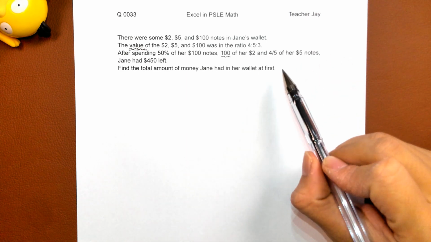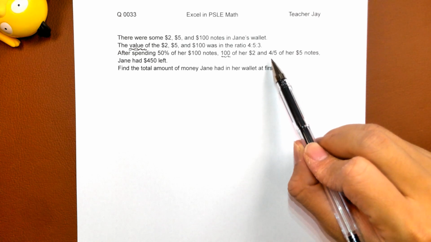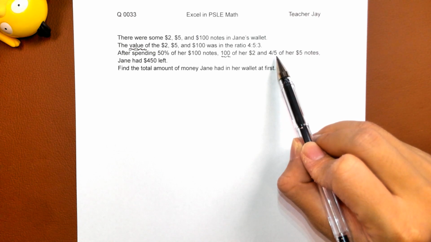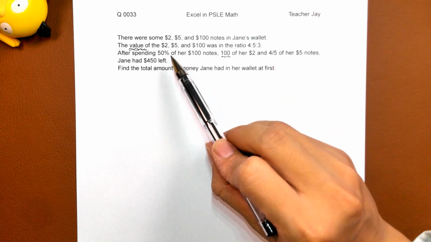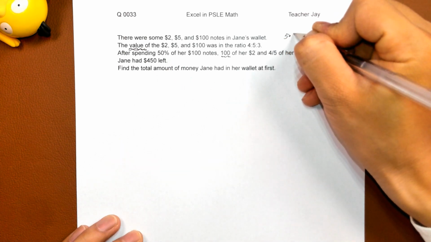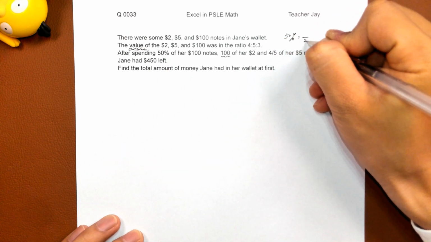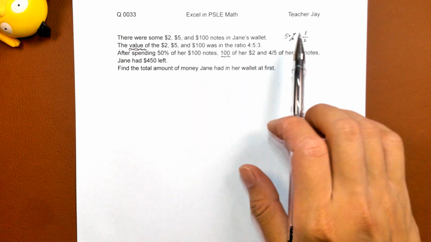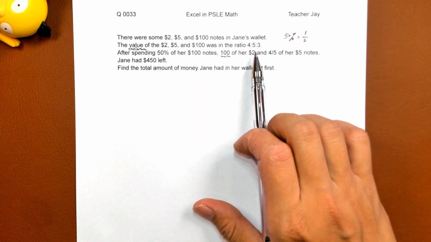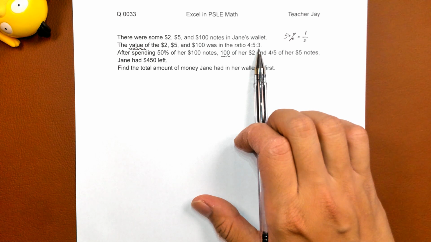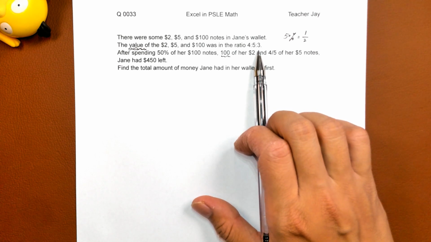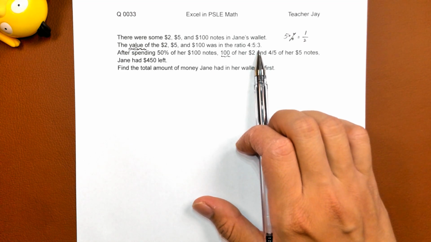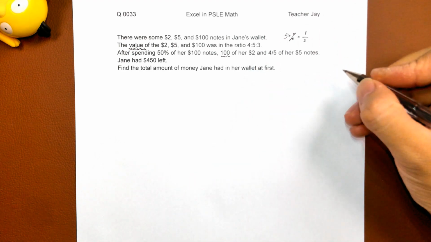Okay? But as you can see, the number of $5 notes is 5 units, so it is easy to divide by 5. But if we want to express 50% of her $100 notes was spent, that means half. But the number of $100 notes is 3 units. If we divide 3 by 2, the answer is 1.5. It is not that convenient for us to express the values when we are solving this question.